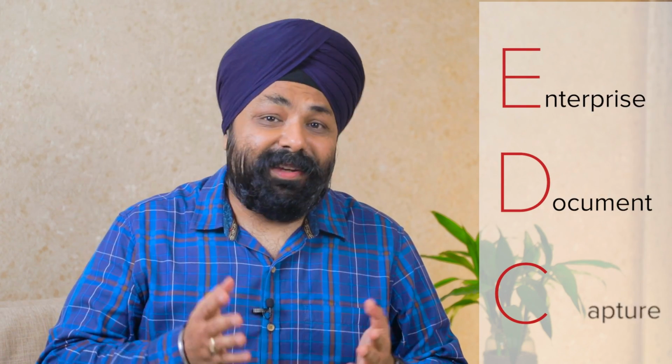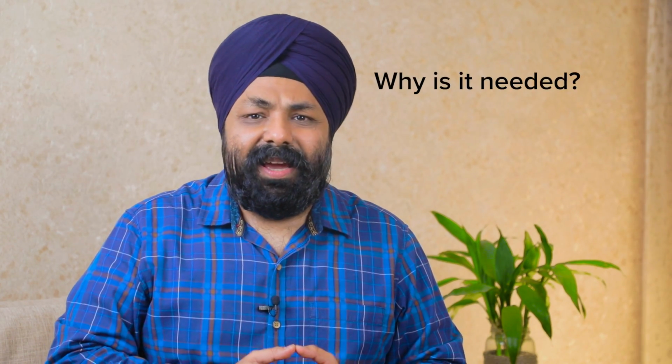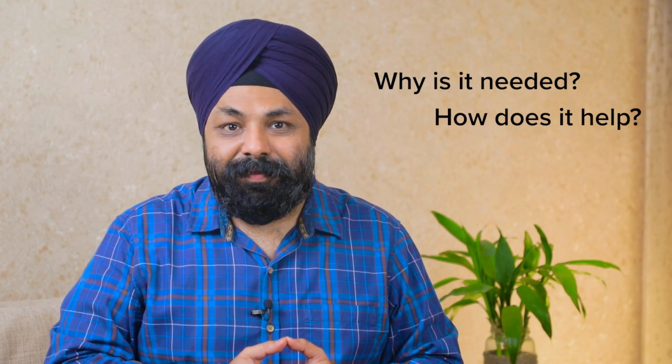Today, we are going to talk about enterprise document capture. So what really is enterprise document capture? Why is it needed? And how does it help? For that, we need to go in depth in understanding document capture first. Let us start with digitization of documents, which literally translates into scanning of documents in layman terms.